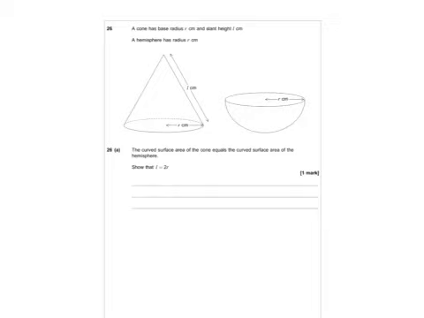Okay, we've got a cone of base radius r centimetres, slant height of L. We've got a hemisphere with a radius of r. Curved surface area, both are equal. So, looking up from the front, pi r L.